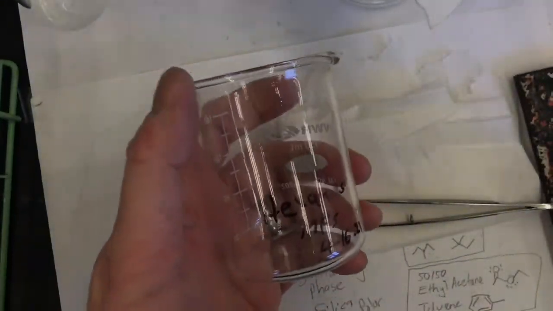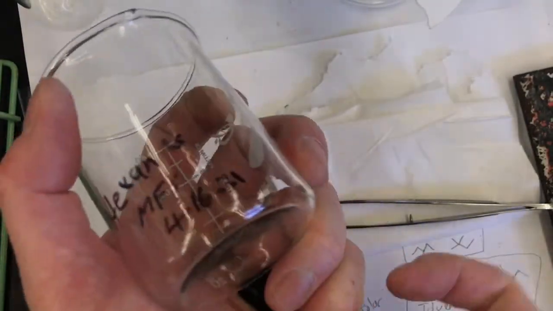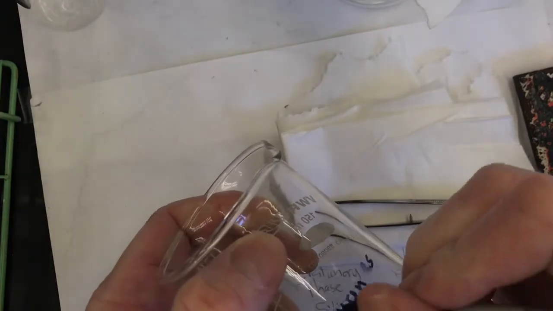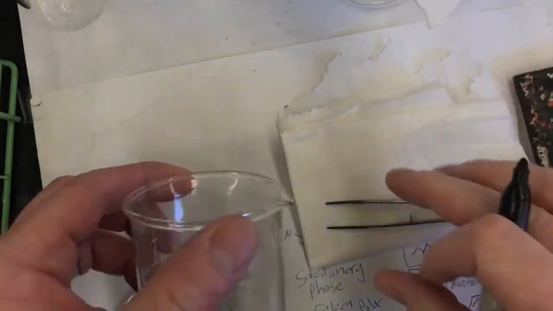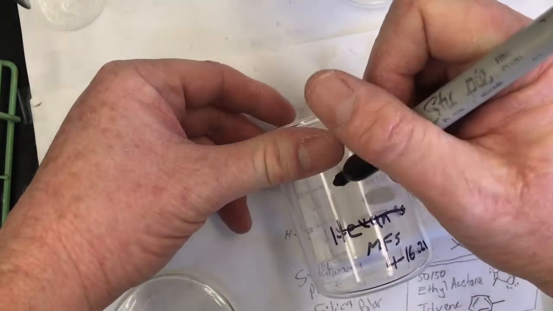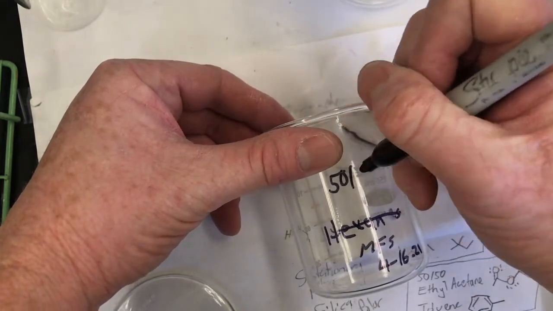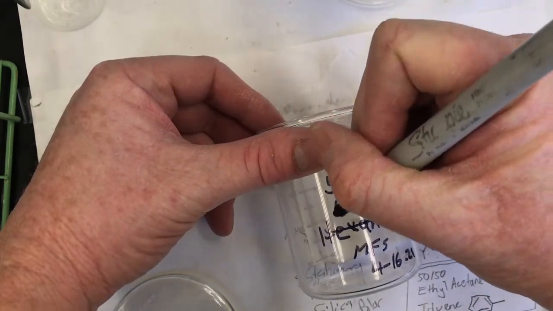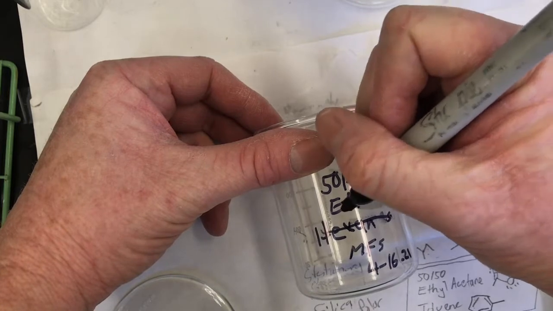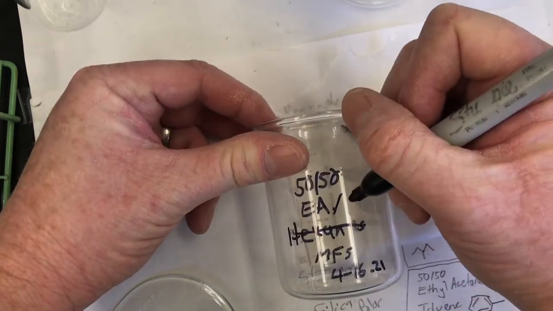Let's bring this over and get it ready for the next solvent. So it's no longer hexanes, it's going to be 50-50 ethyl acetate/toluene.